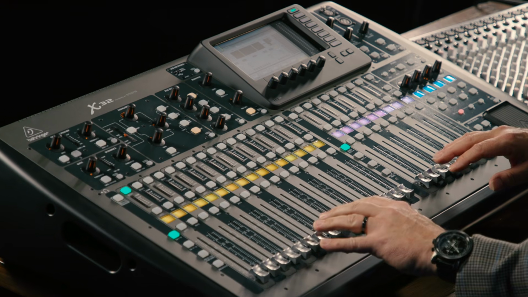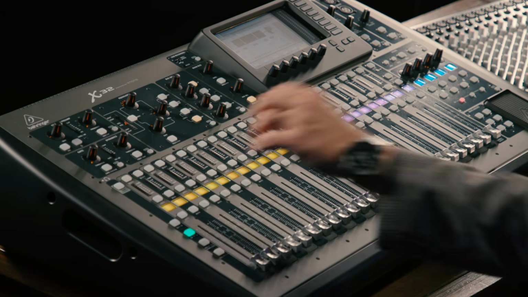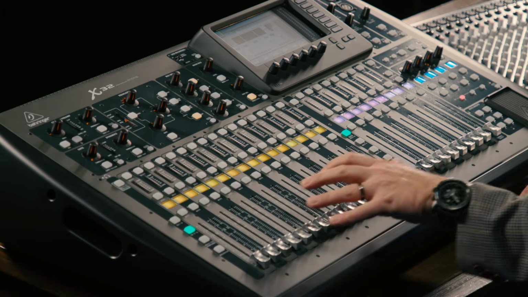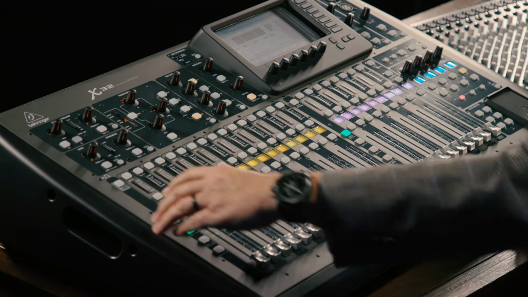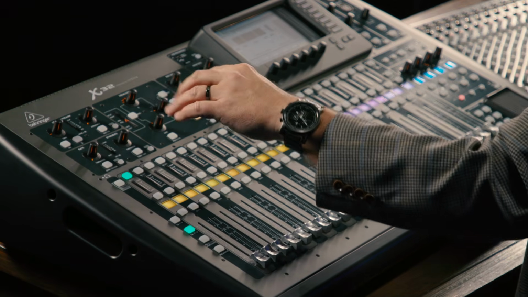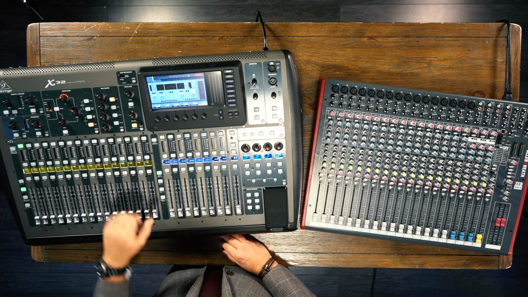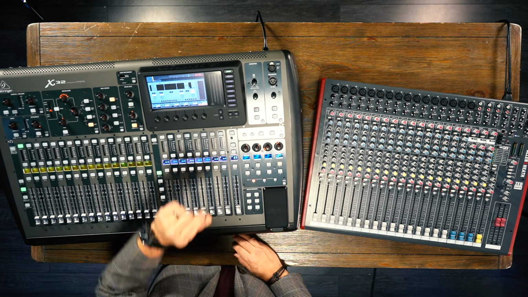So for example, here, we can access 16 of our channels simultaneously and then bank to the second set of 16. So we have a total of 32 channels. Now when we select a particular channel, we can access its preamp gain, the gate, the dynamics, the equalizer, aux sends, and so on. We can also access those different features using the screen.